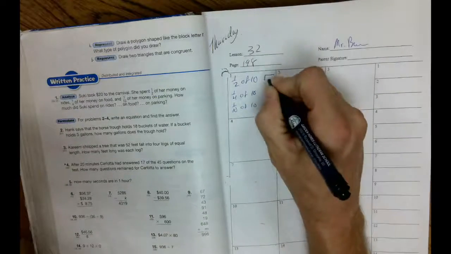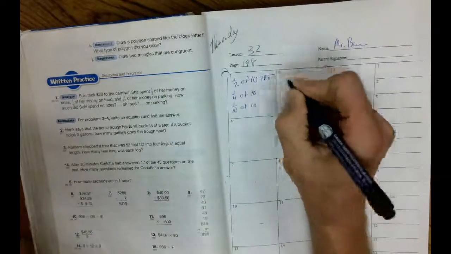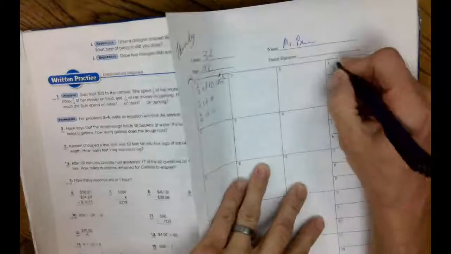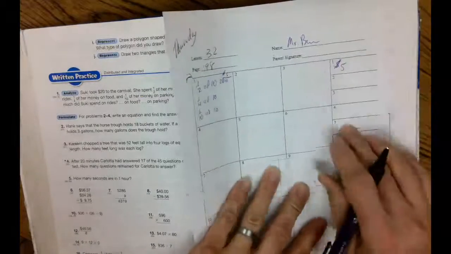Now remember, these are just division problems. Divide by the bottom number. 10 divided by 2. Hopefully you guys all know that one. 5. And this is in dollars. So my first answer is $5. Now 1/4 of 10. This one's going to be a little bit tougher.